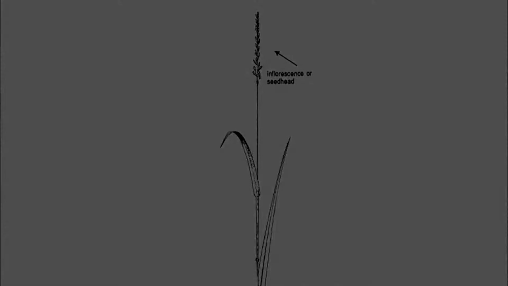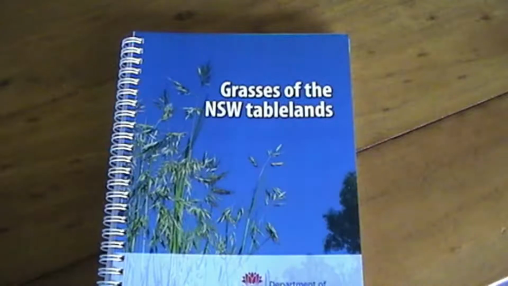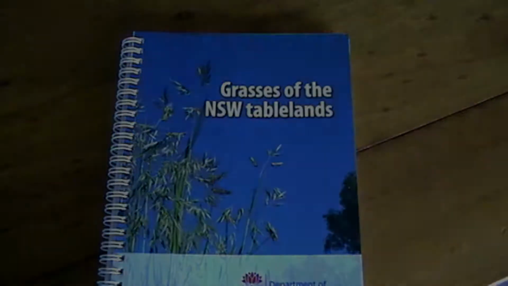The general shape of a grass, which is dominated by the shape of the flowering region, the inflorescence or the top bit of the grass, cannot be used alone to describe or identify a grass plant. However, it is very useful. The book Grasses of the New South Wales Tablelands uses this part of the plant as a first step. You then need to know the other terms involving the smaller details, but it's a great starting point.